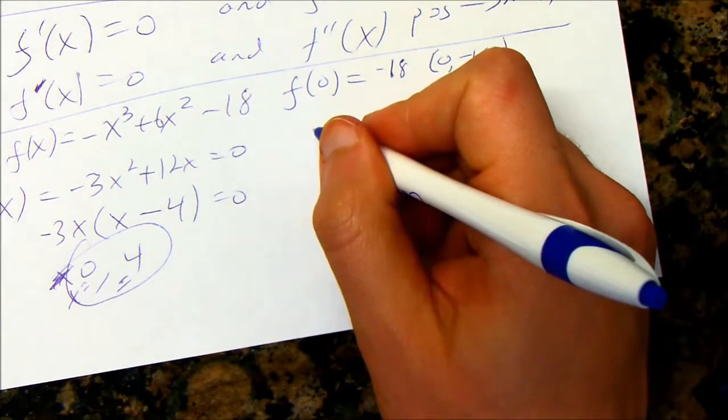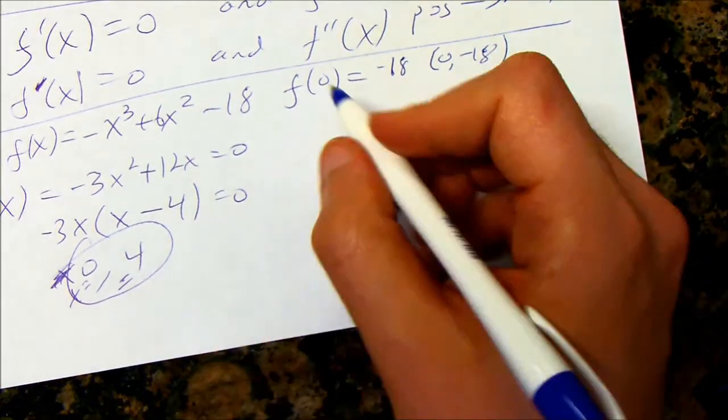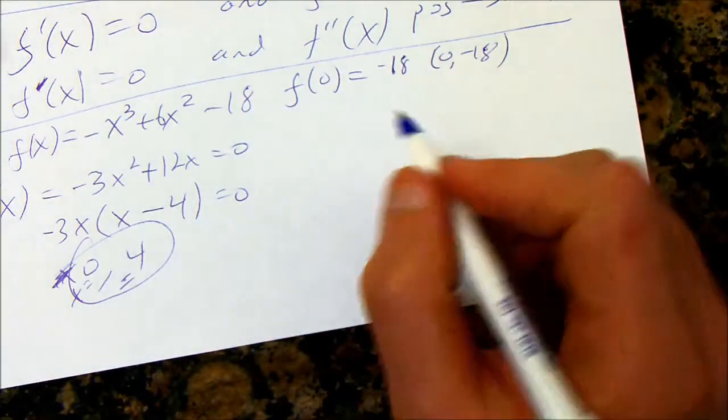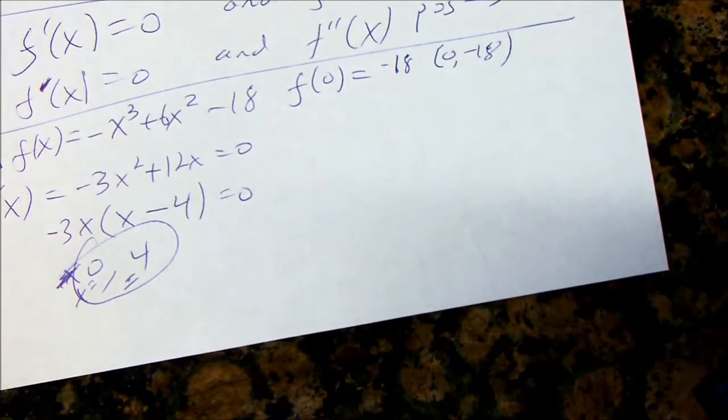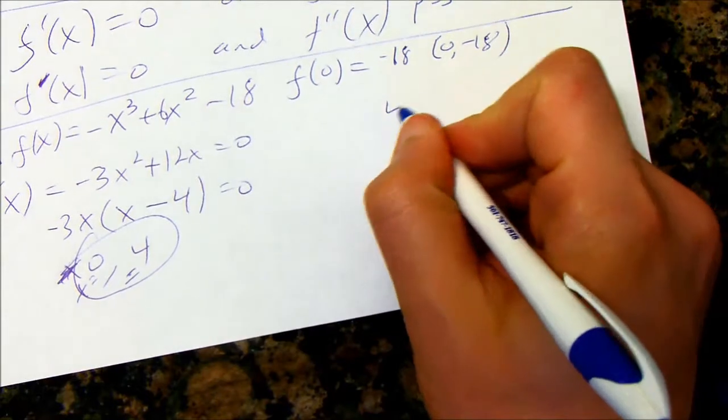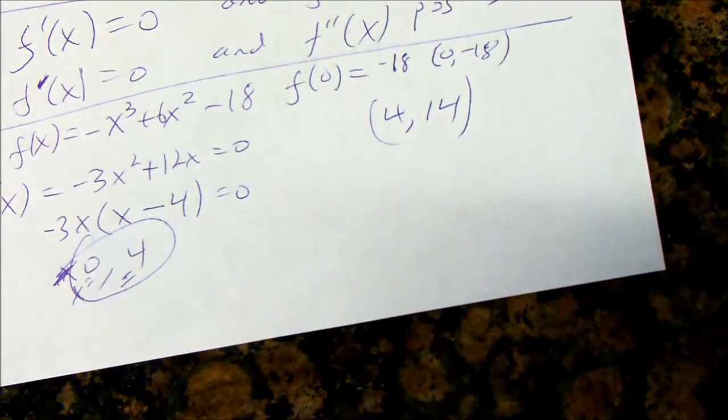And then the other one is x equals 4. 4 cubed is 64, so I get 32 minus 18. 32 minus 18 is 14. So it's (4, 14). These are my two extrema.